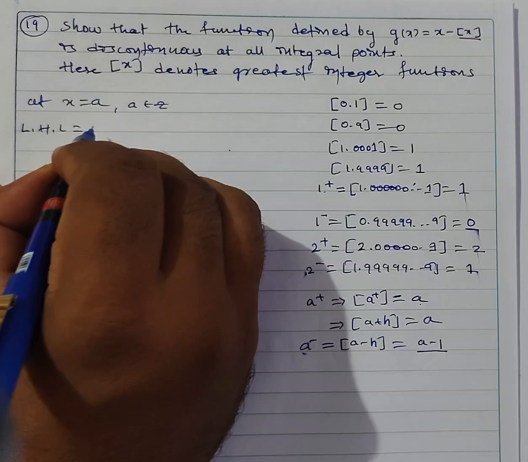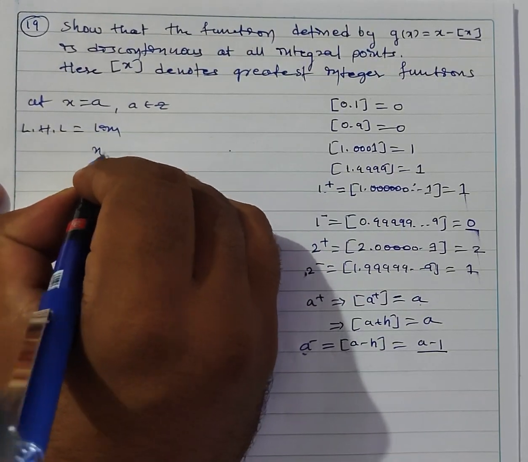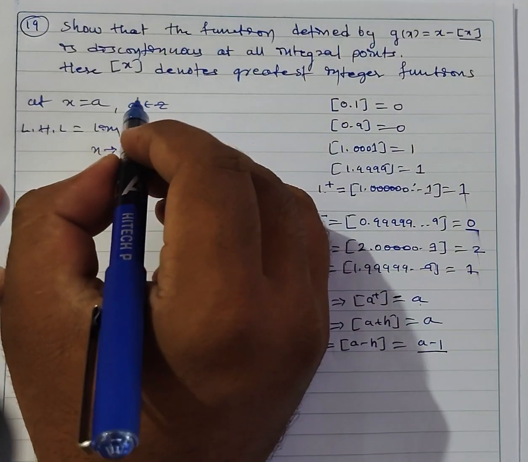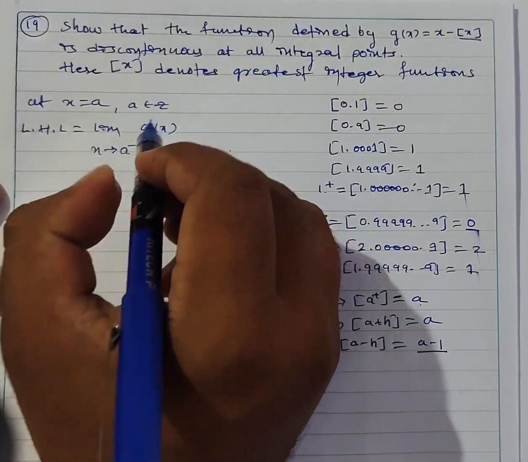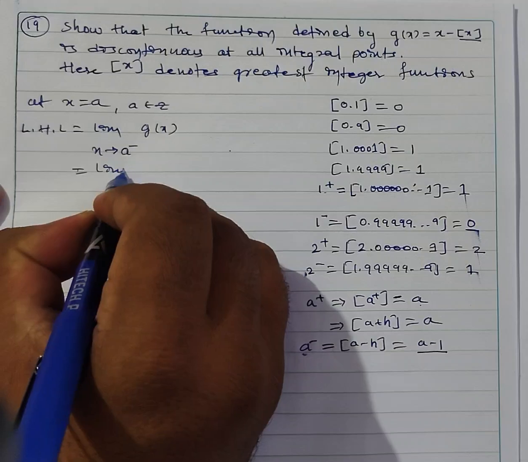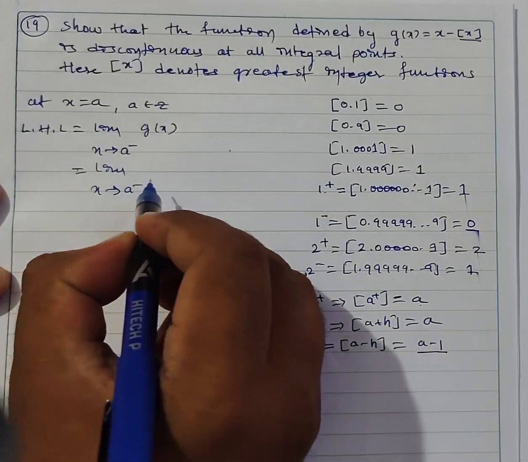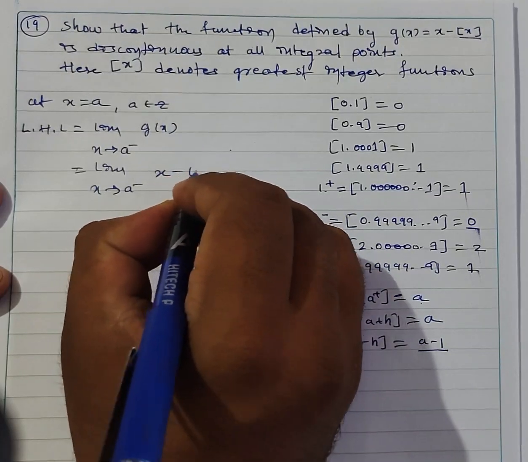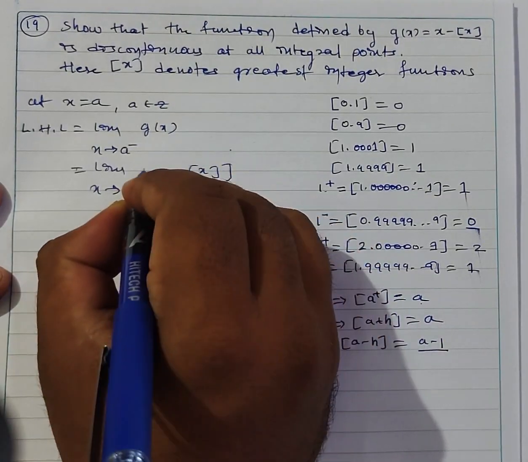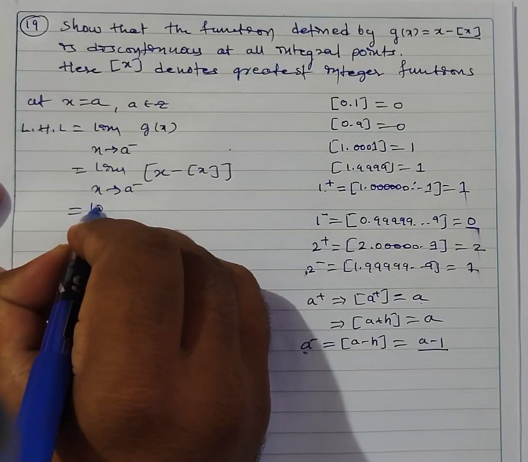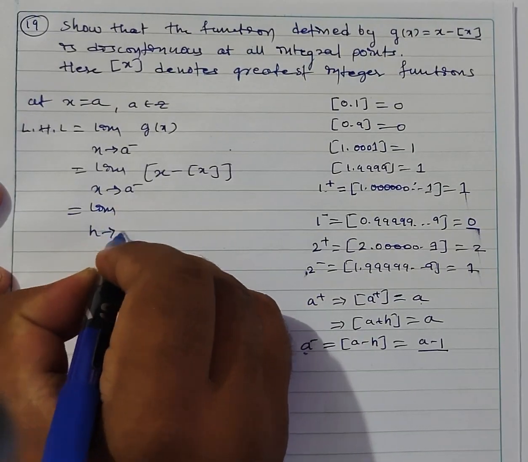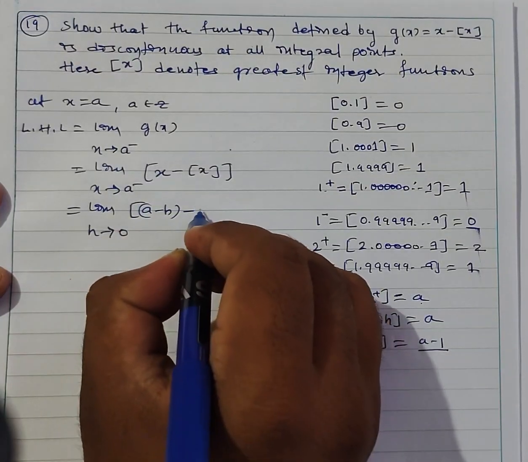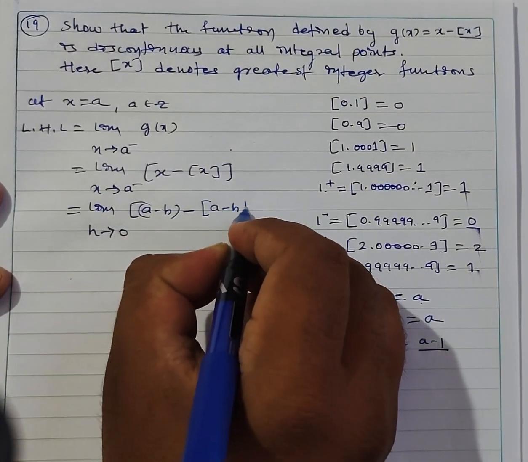So the left hand limit is equal to the limit as x tends to a minus. You should remember this concept, a minus, of g of x. Next, limit x tends to a minus, what is the g of x function? x minus greatest integer function of x. Now limit h tends to 0, replace x by a minus h: (a minus h) minus greatest integer function of (a minus h).